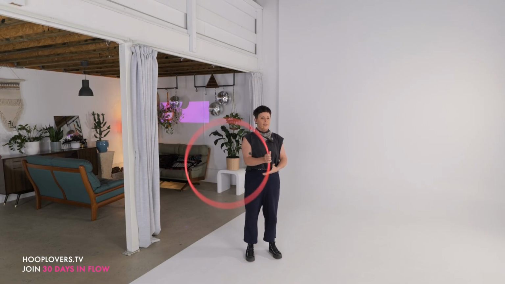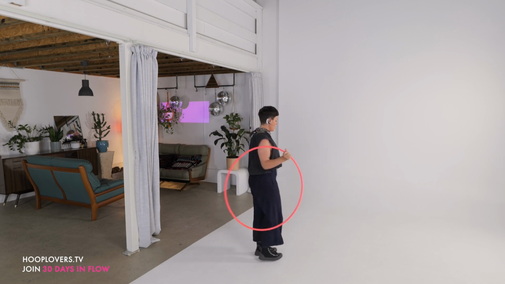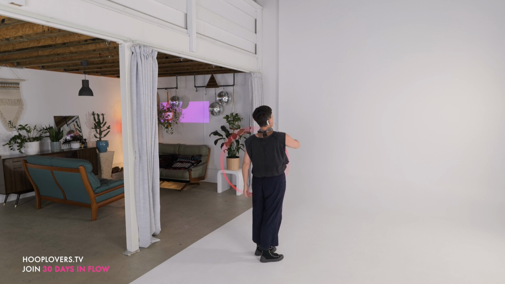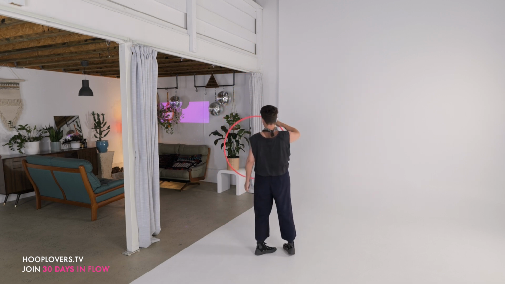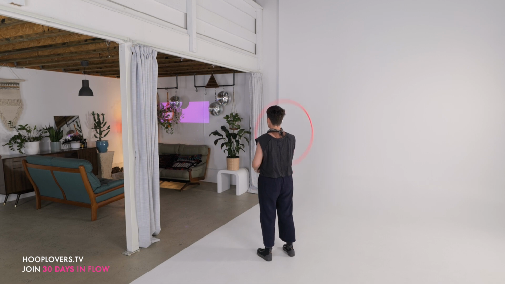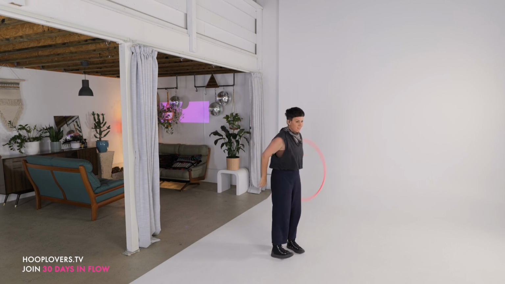So propeller to the right, you're going to turn to the left, or if you're propelling to the left, you're going to turn to the right. So we turn, and now we're going to do a reverse weave on the left and right, left and right. And then we're going to turn again and do a behind the back pass.